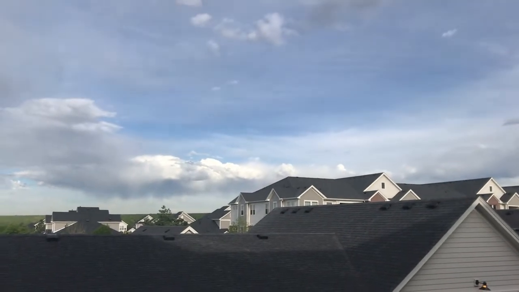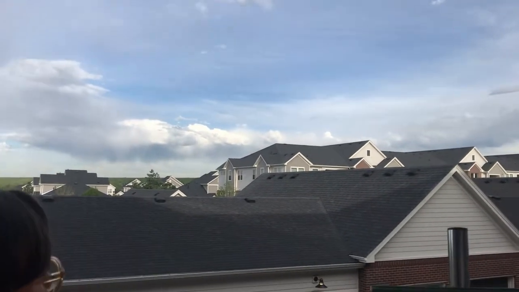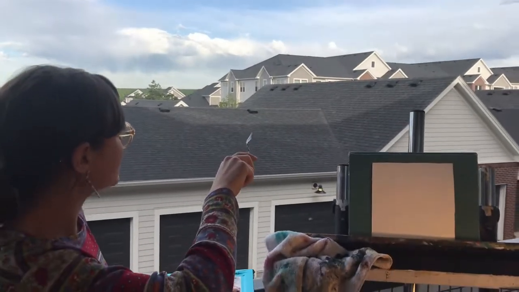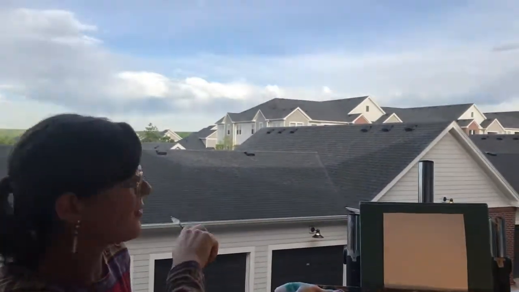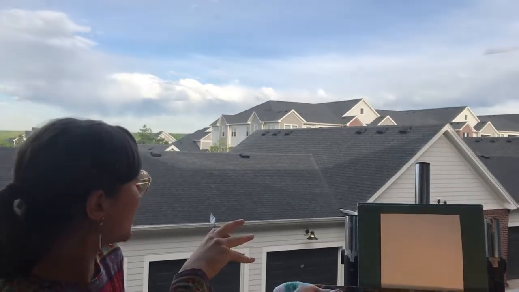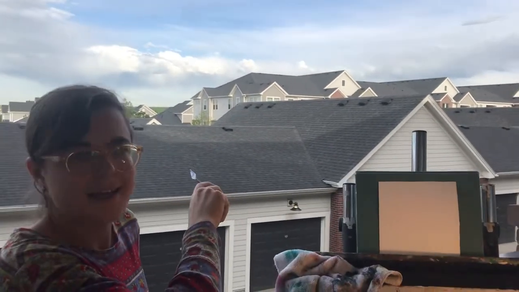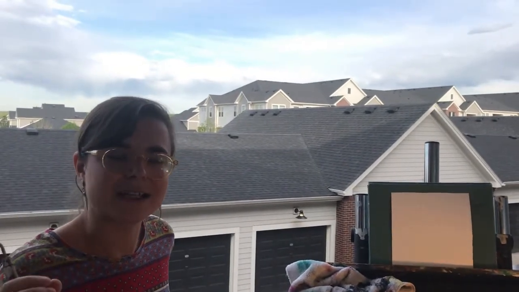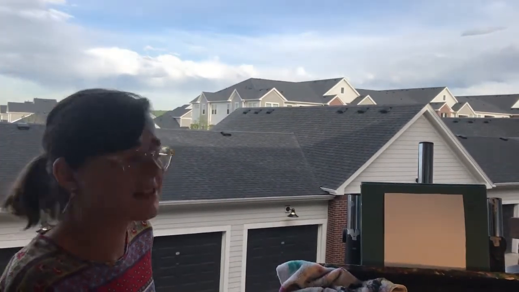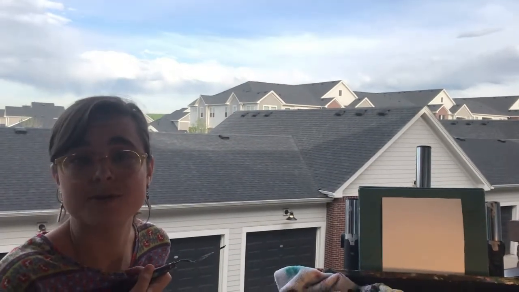just in the more mundane things. So this section of apartments is something I've been looking at for a while. Every day I come out here at the same time, and I've noticed that the shadows hit these buildings around a very specific time of day in a really interesting way that I'd like to try to capture.